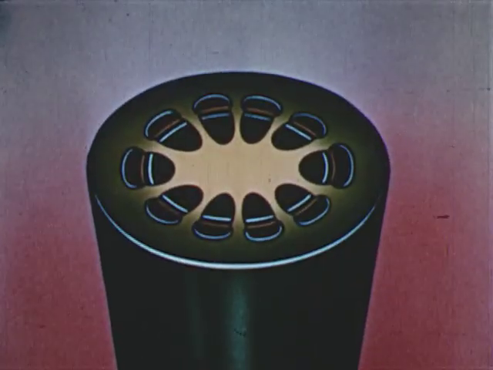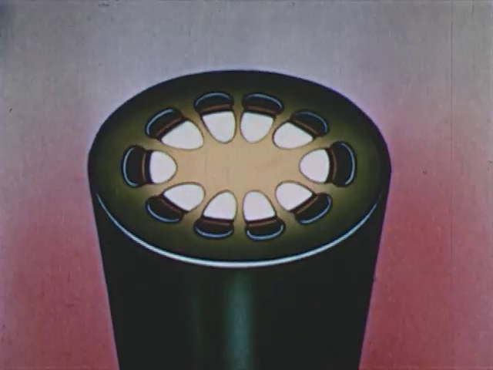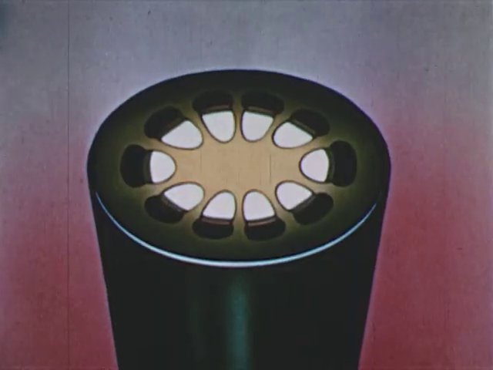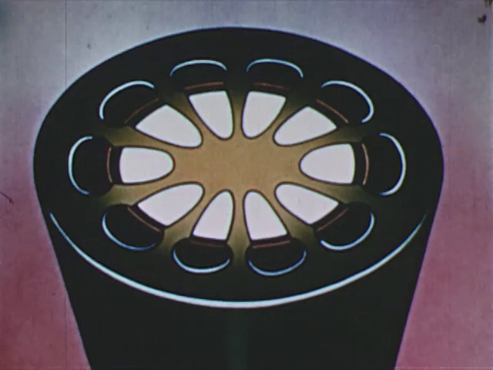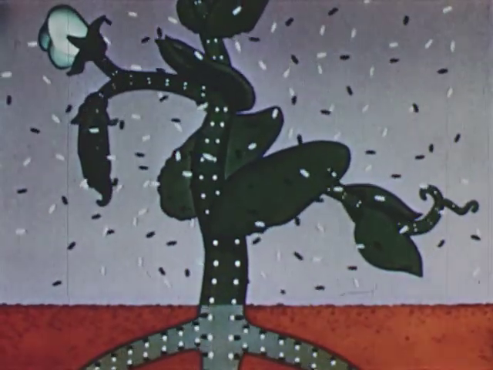In this cross-section of a stem, we see again the tissue shown in white that conducts water and minerals from the roots, and those shown in black that conduct manufactured foods to all parts of the plant. As cells between these two tissues multiply, these tissues increase in size. This causes growth in the diameter of the stem. Any green part of the plant can manufacture sugar.